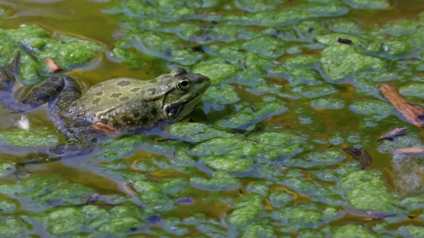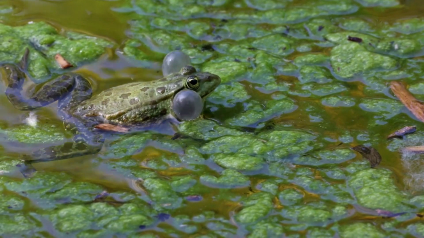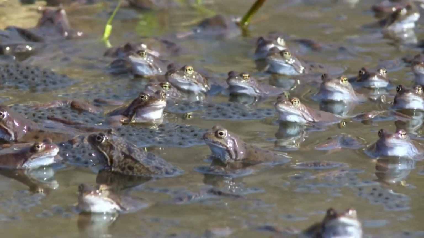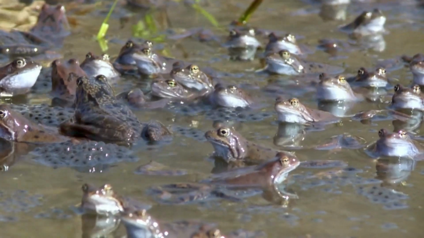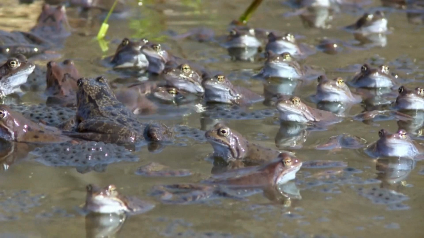Number 5. Predation. Predators pose a threat to both tadpoles and adult frogs. Eggs and tadpoles may be eaten by fish, insects, and birds, while adult frogs have predators such as snakes, birds, mammals, and even other amphibians.